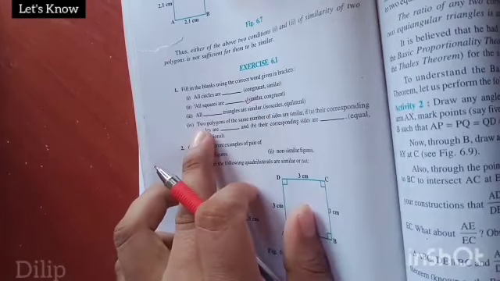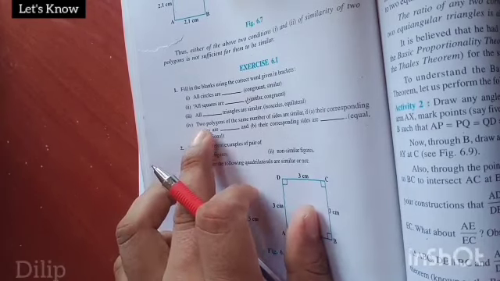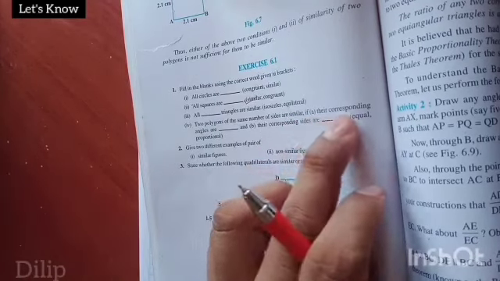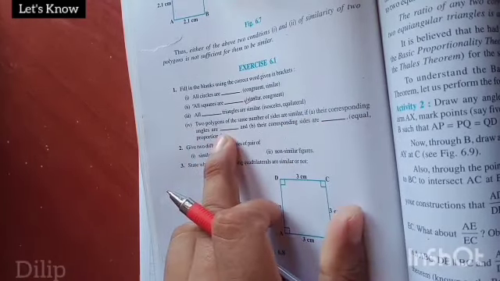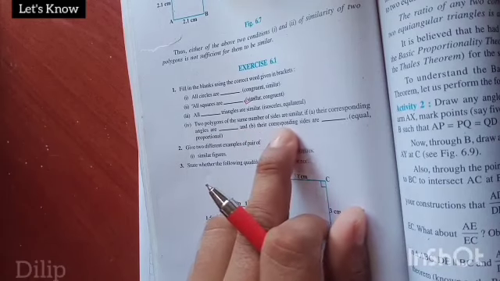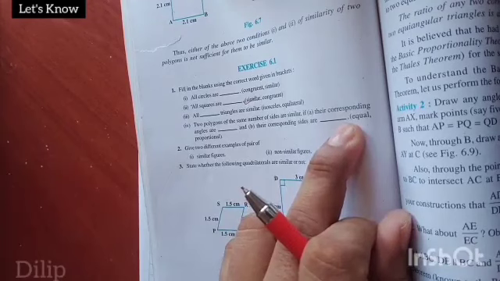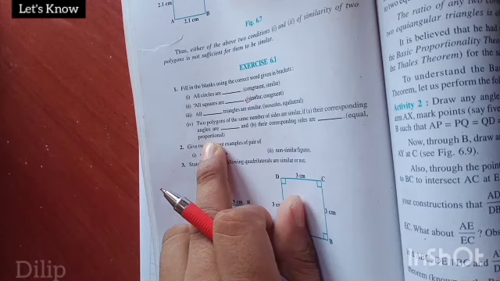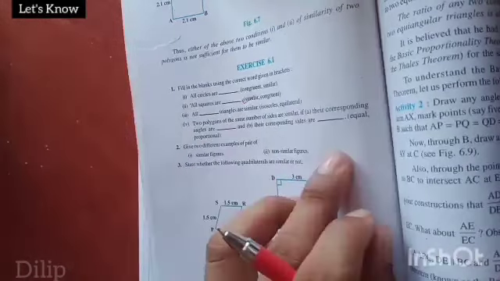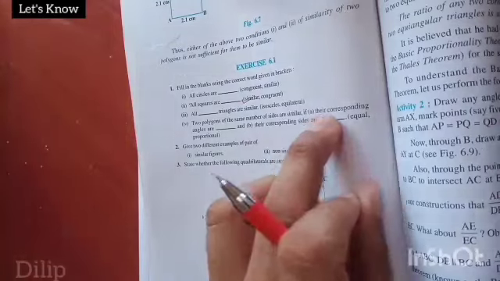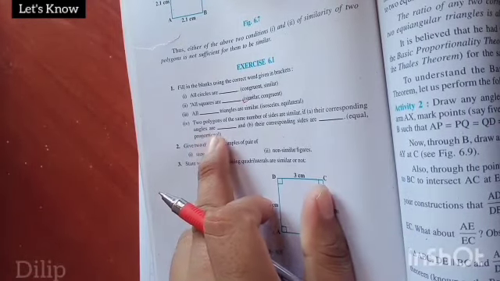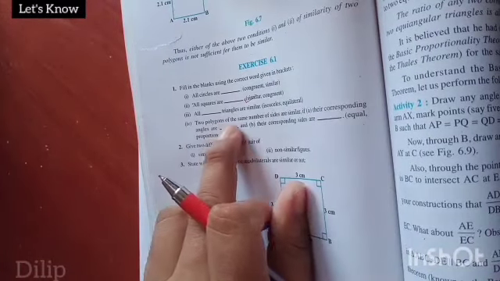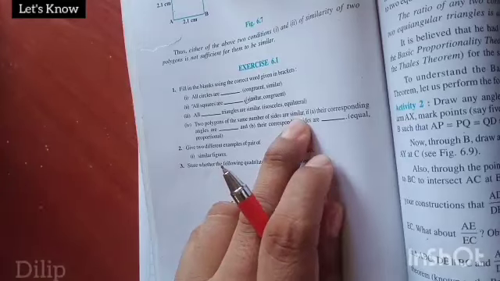Okay? And see, for number 4 it is given, two polygons of the same number of sides are similar if, A, their corresponding angles are dash, and B, their corresponding sides are dash. In brackets, equal and proportional are given. So we have to put where is equal and where is proportional. See, their corresponding angles here will be equal. Then only two polygons of the same number of sides will be similar.